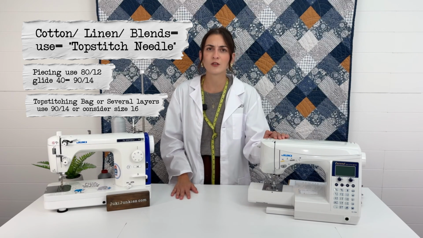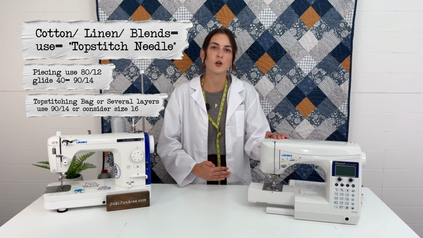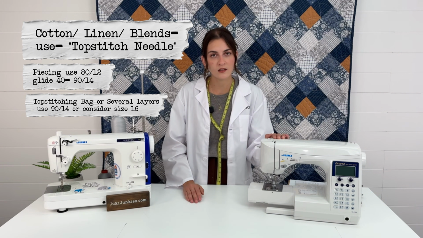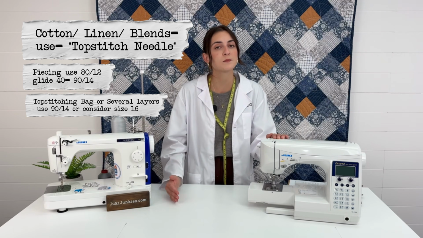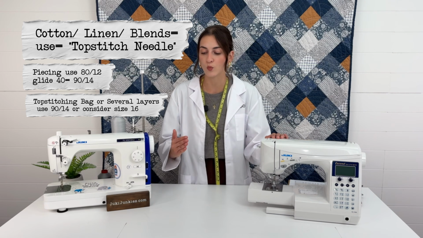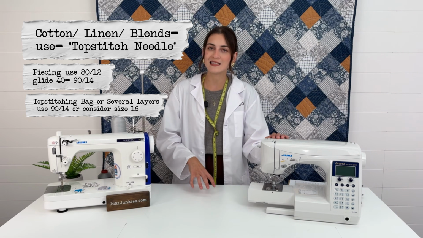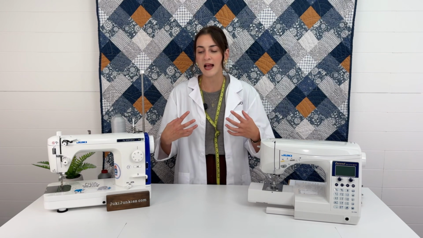Now if you start going up in layers, like you're top stitching a bag or you're doing several layers, maybe you're making a bowl cozy, you're going to want to start using a 90-14. You might start considering a 16, right? And that's when you can start considering a top stitch needle, because top stitch needles allow you to not have to go up and use a really big needle and make a really large hole in your project, but the eye is going to help connect the stitches, right? So it's a lot of things to think about in sewing. I know it sounds overly complicated, but it's really not. Just take it as you will.